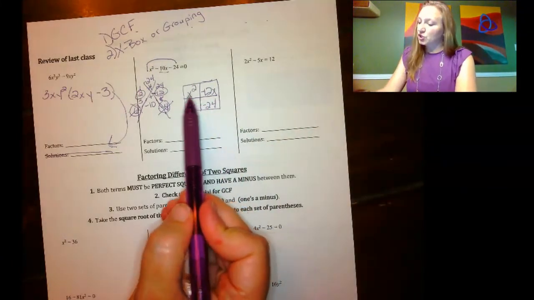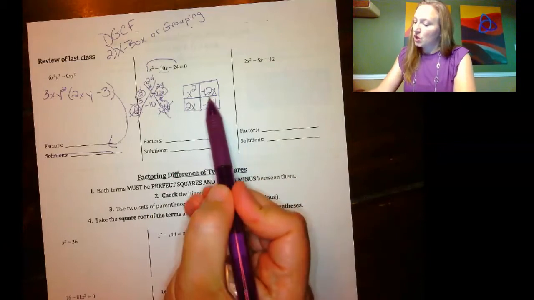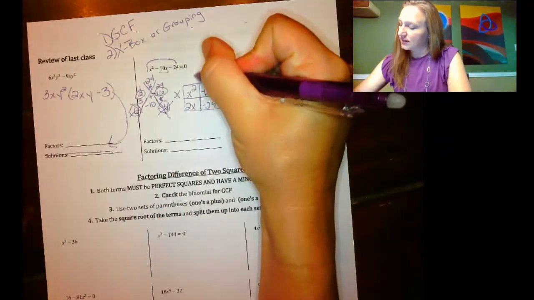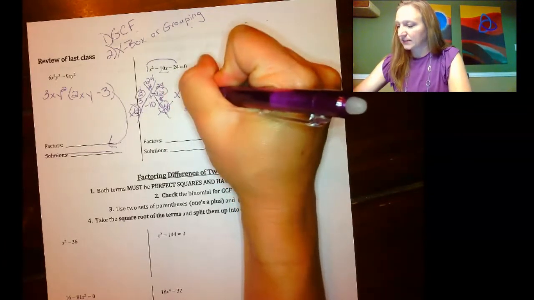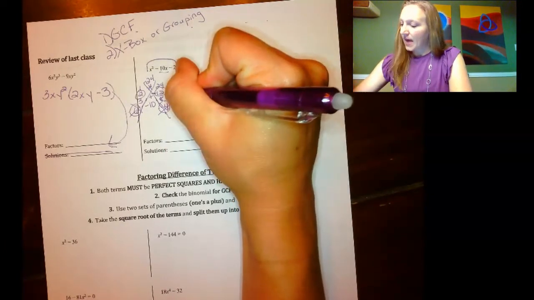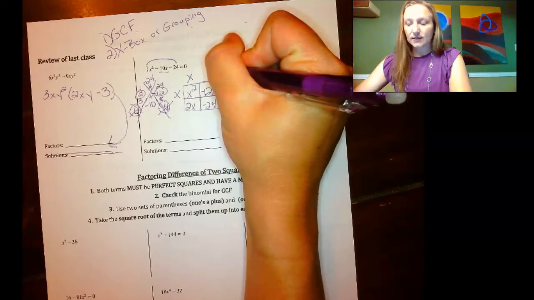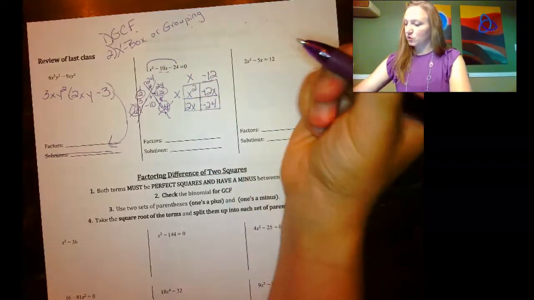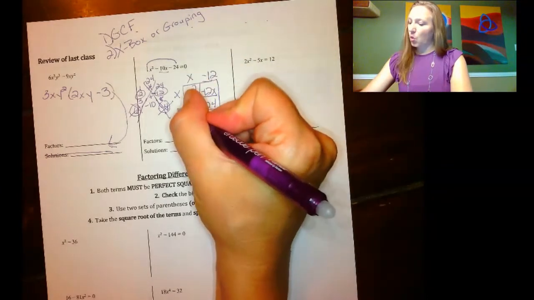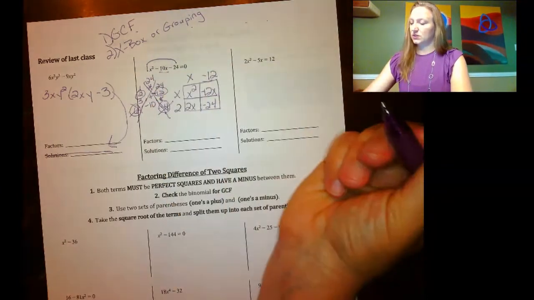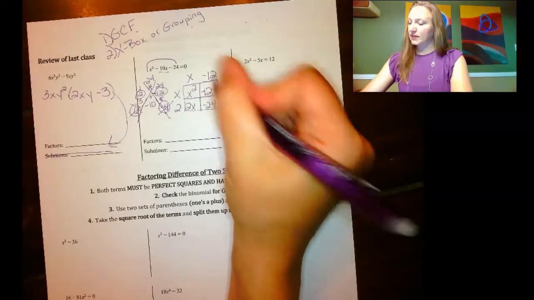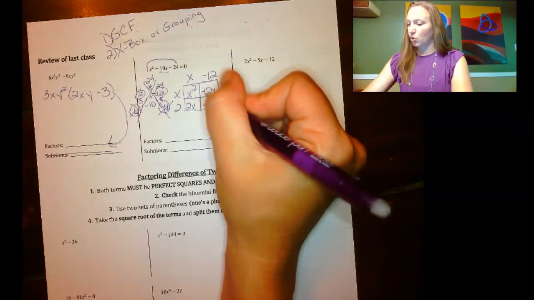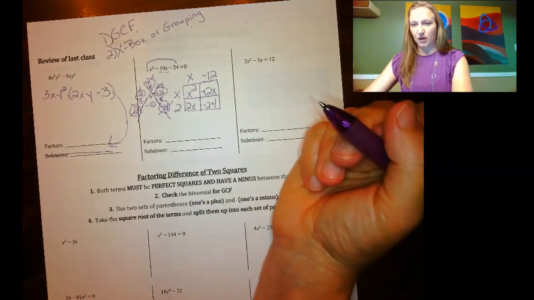Okay, we are looking for the GCF across these rows. So the GCF of this row would be x. The GCF of this row would be x. So x times x is x squared. X times what gives me negative 12x? That's negative 12. X times what gives me 2x? 2. And 2 times negative 12 is negative 24, so it checks out. So these multiply out to be everything inside the box.